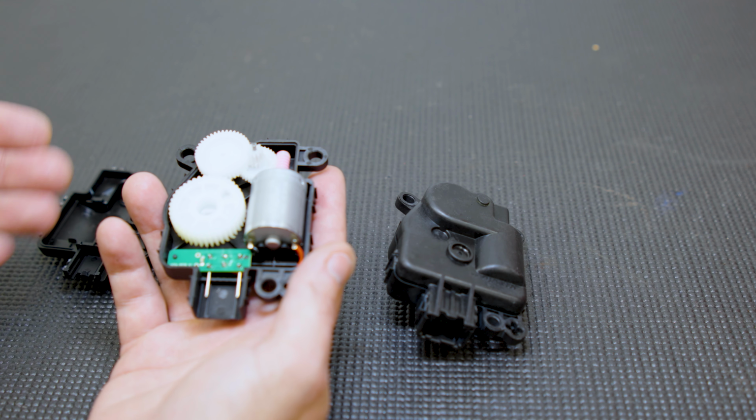Meanwhile, if we look at our 5-pin, we've got a big difference here. So instead of just the gears, the motor, and a small circuit board, we still have our motor. We have a completely different gear set along with a contact for the circuit board. And then we have our circuit board that's going to be relaying a lot more information to the control module.